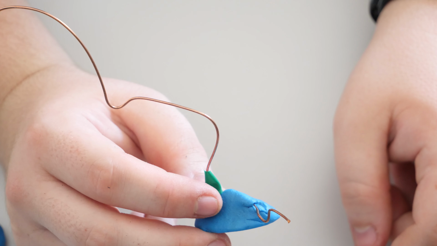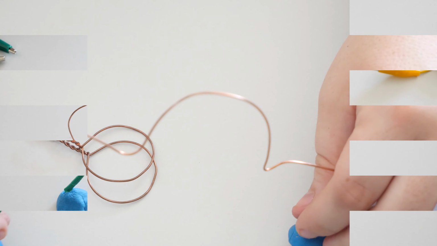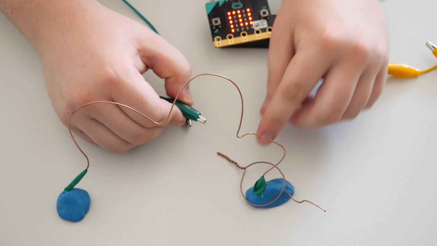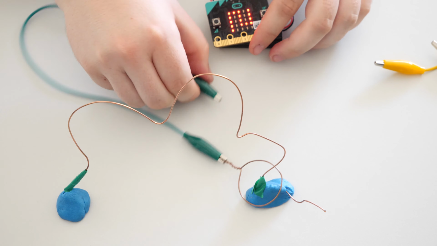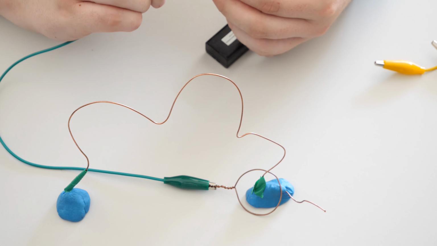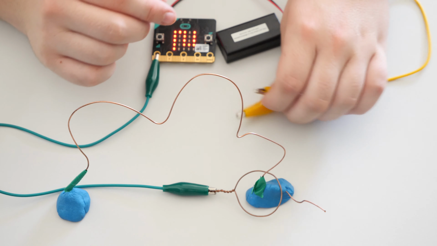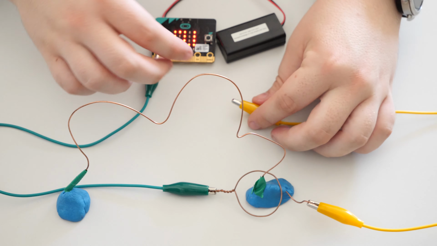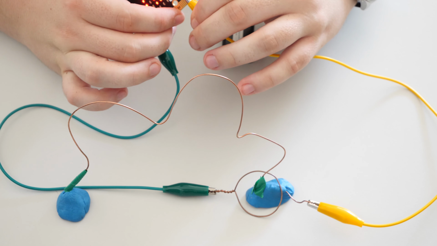So let's grab our crocodile clips and our micro:bit and put it all together. Okay, so let's connect it all up. Let's take one end of our crocodile clip and put it on the handle, and let's put the other end on the 0 pin of our micro:bit. Let's take our other cable and put it on our ground wire, and take the other end of that and put it on the GND on our micro:bit.